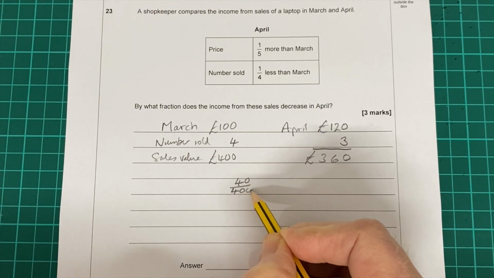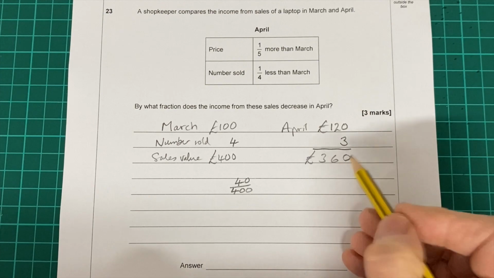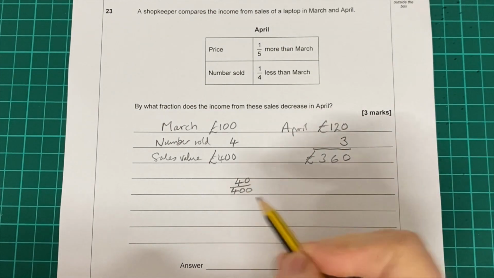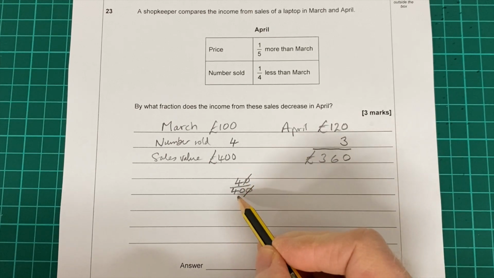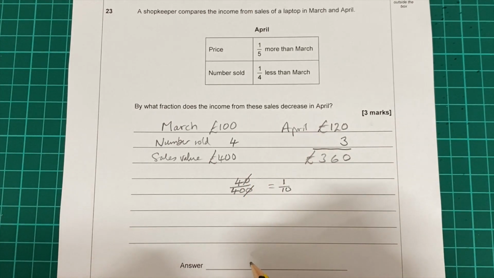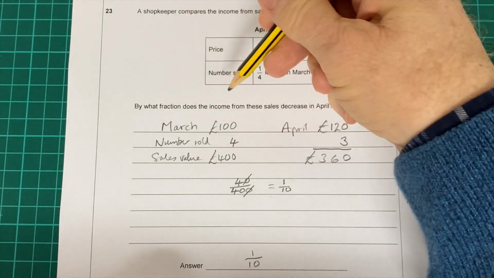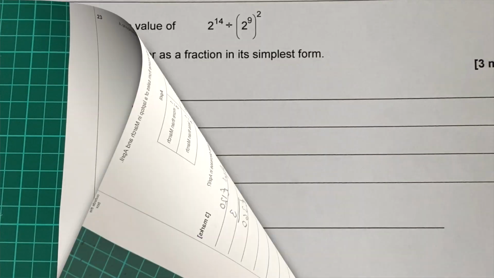The sales value in March was 400. So 40 out of 400, obviously we can just cancel out those zeros. So it's 4 over 40, which is 1 over 10. So by what fraction does the income from these sales decrease in April? It's gone down by 1/10.